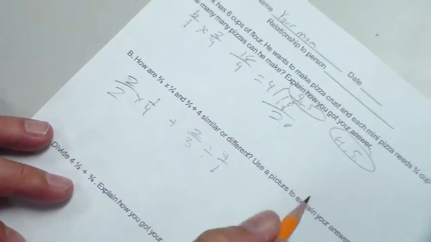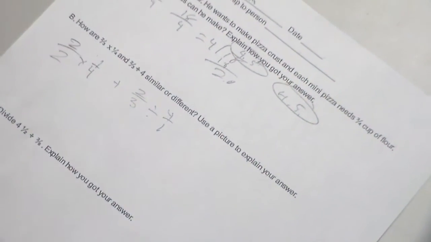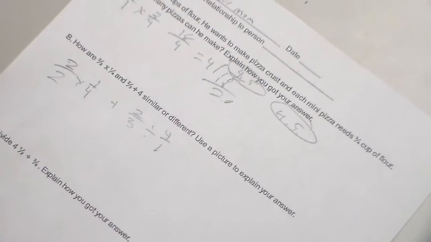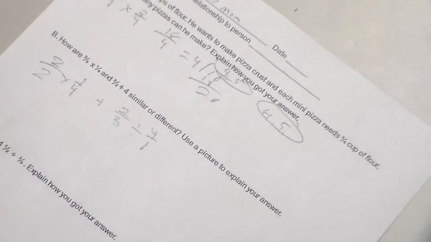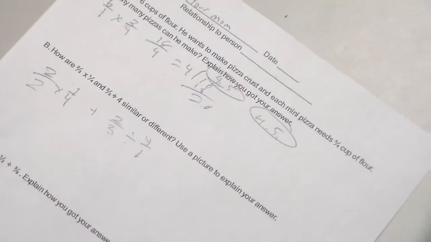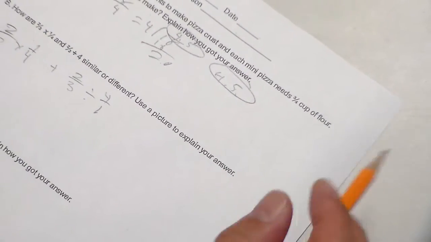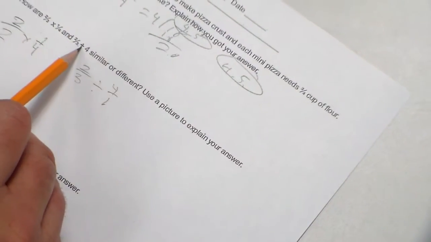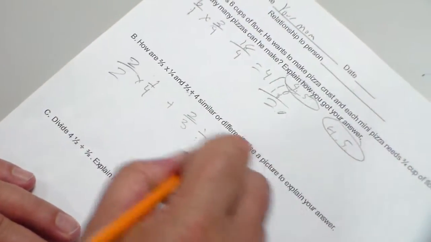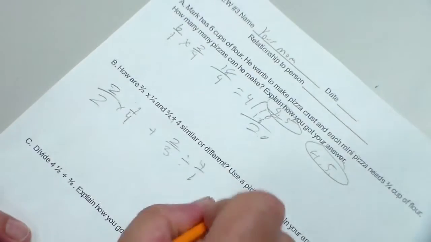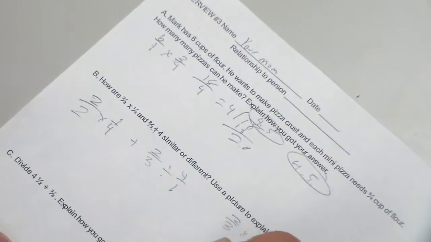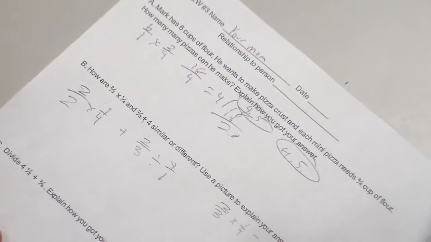Can you read what the problem is? Yeah, it says: How are 2/3 times 1/4 and 2/3 divided by 4 similar or different? Use the picture to explain your answer. They're similar in that multiplication and division are complementary mathematical calculations. So if I do 2/3 times 1/4 straight across, 2 over 12 equals 1/6.